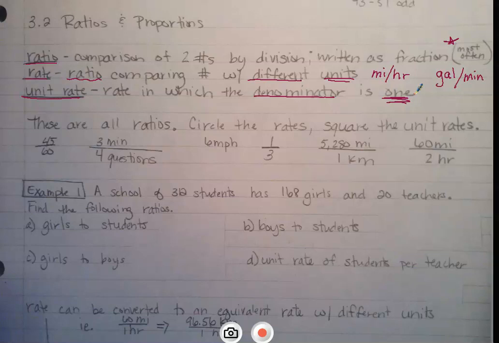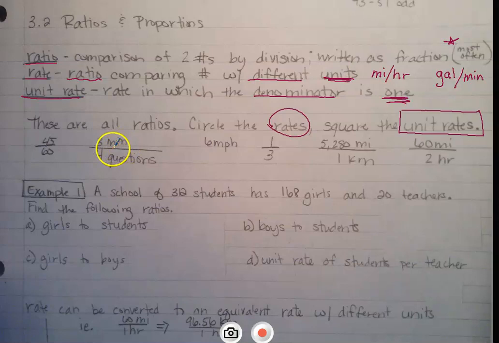So if we look at the next one, it says these are all ratios. Circle the rates and square the unit rates. All right, so let's do that. If we have 45/60ths, that's neither one, that's just a ratio, because for a rate and a unit rate, we have to have units. So the first one is just a ratio. 3 minutes per every 4 questions: this is a rate, and the denominator is 4, so it's a rate and not a unit rate.